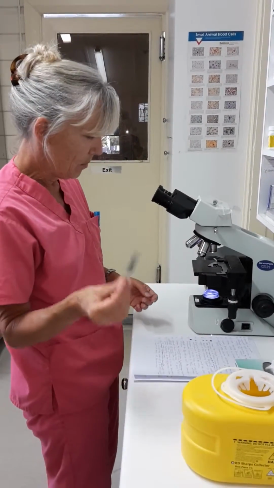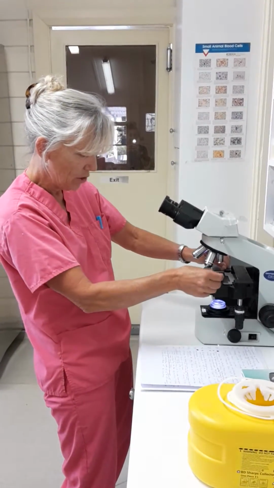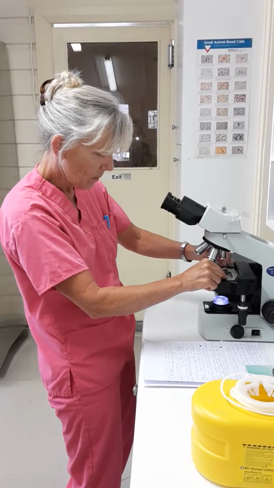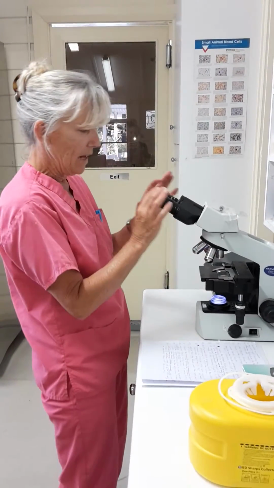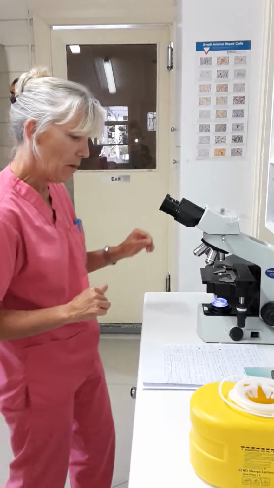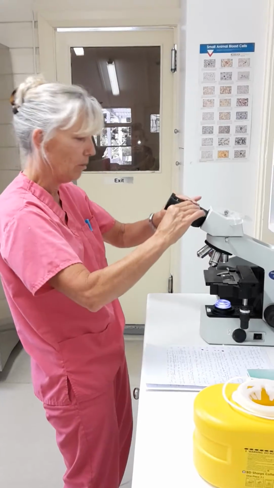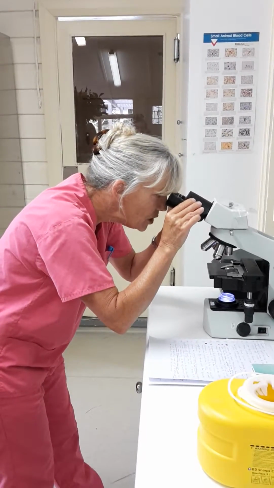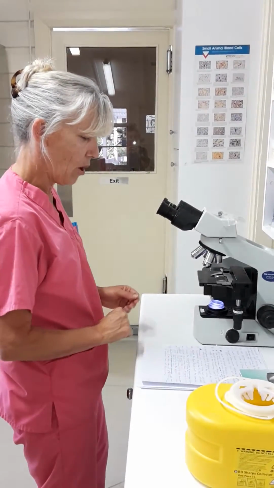We're going to place our slide onto the stage using the little arm, and this is the stage. So on goes our slide, and that's neatly into place. We then look down these things here, which are called the oculars, to have a look at our image, and then we adjust the interocular distance to our personal preference using these little bat wing things, so that we change two images into one. That's how we adjust it and know that it's right.